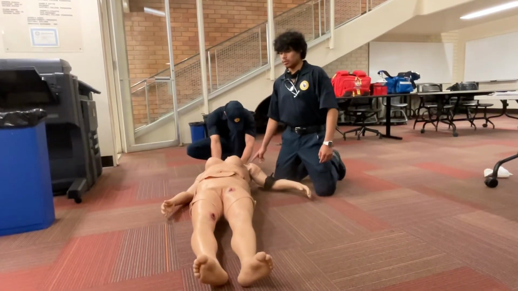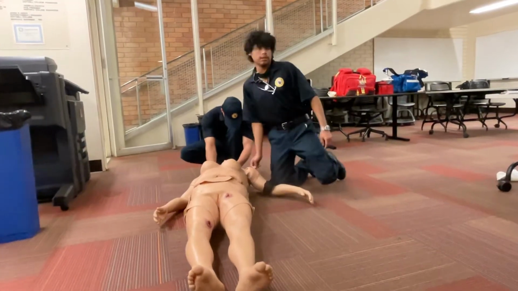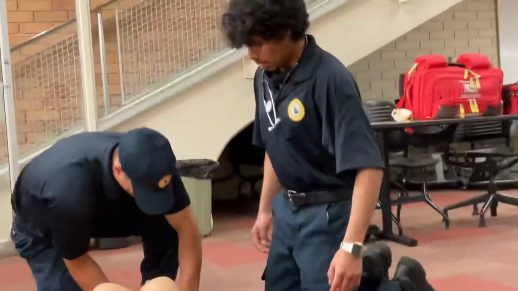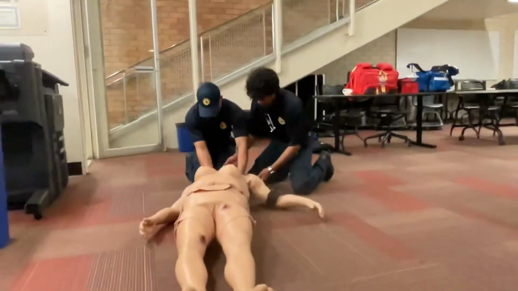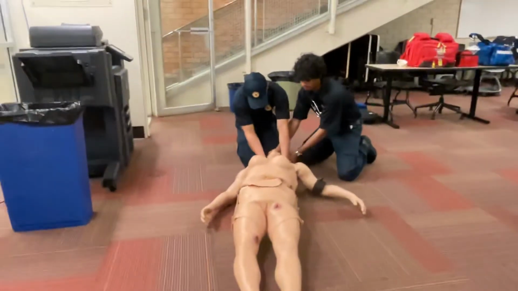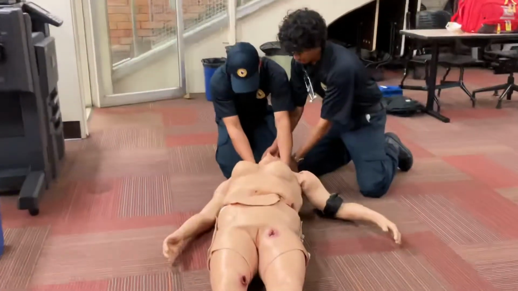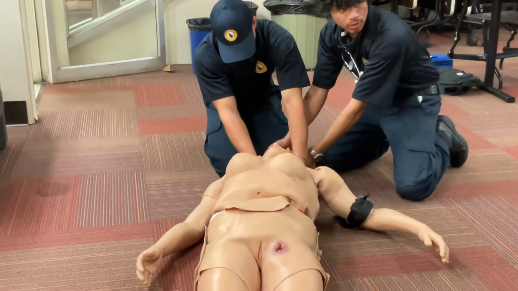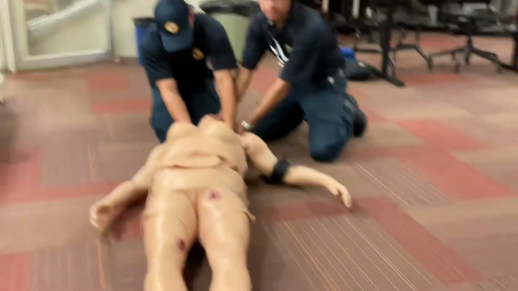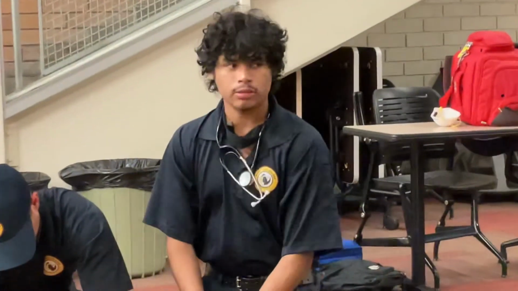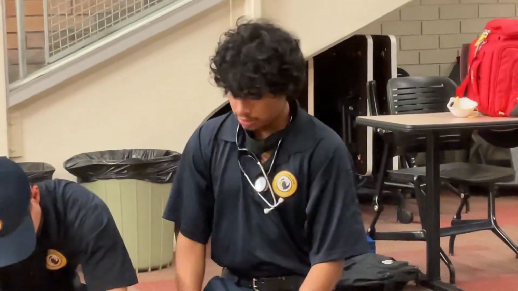Okay. So since I got vitals and I got SAMPLE, I'm going to my secondary. And I'm going to have my partner keep holding C-spine, but I'm going to check the scalp for any bleeding. I'm going to check my glove. I'm going to check the ears for any CSF. I'm going to check the forehead. I'm going to check the eyes, the nose, the mouth, the face in general. Look for DCAP-BTLS. DCAP-BTLS stands for deformities, contusions, abrasions, penetrations or punctures, burns, tenderness, lacerations, or swelling.